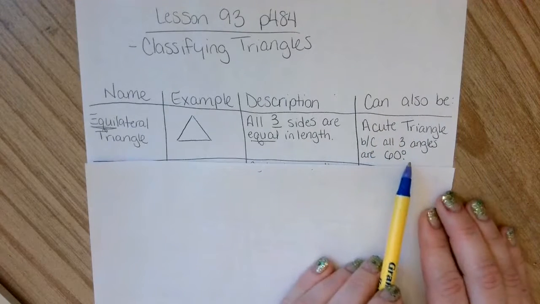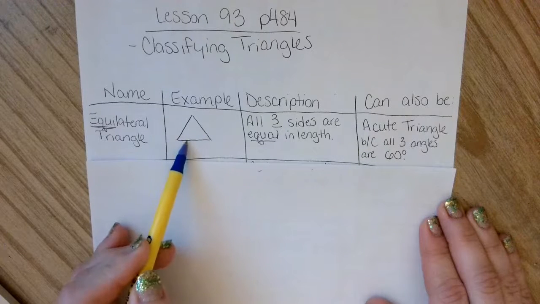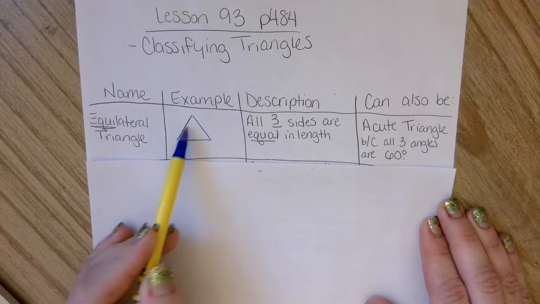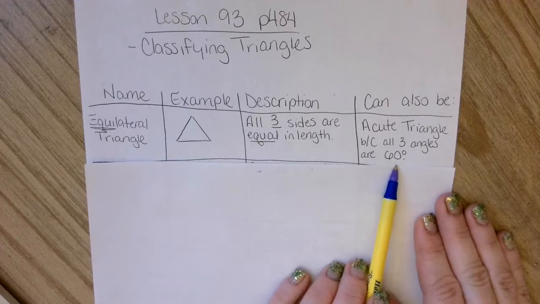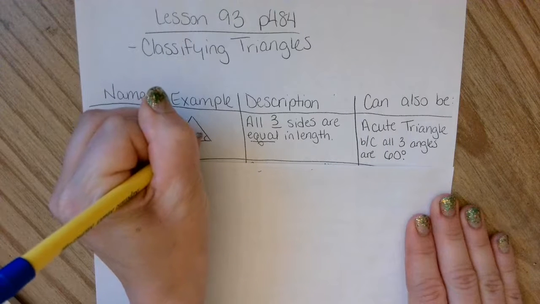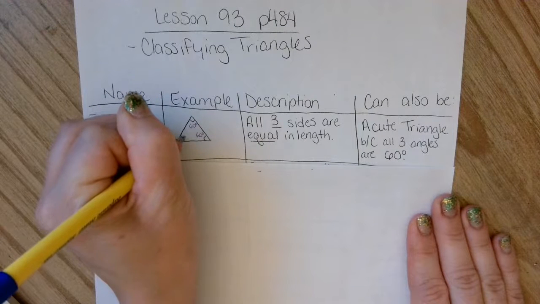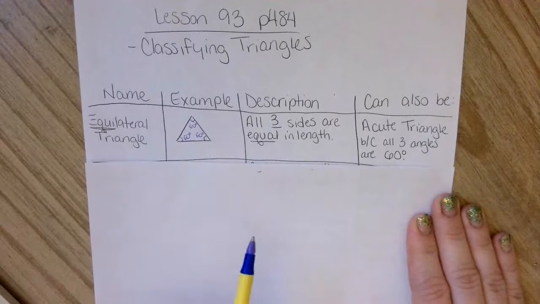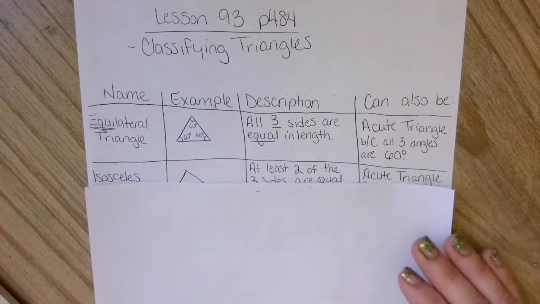They are also called acute triangles because all three of these angles have to be acute, which means less than 90 degrees. So that means that all of these angles are going to be 60-degree angles. So I'll just write that in here. I apologize for my small handwriting. So all three angles are equal and all three sides are equal. So equilateral triangle: equal angles, equal sides.